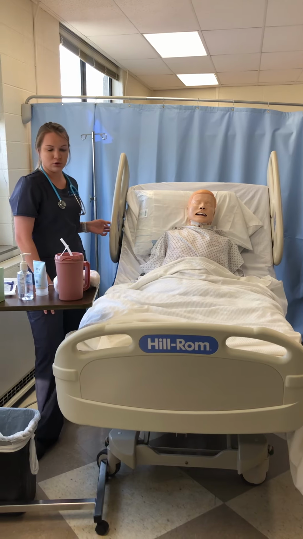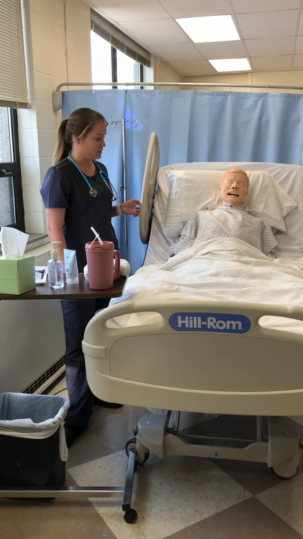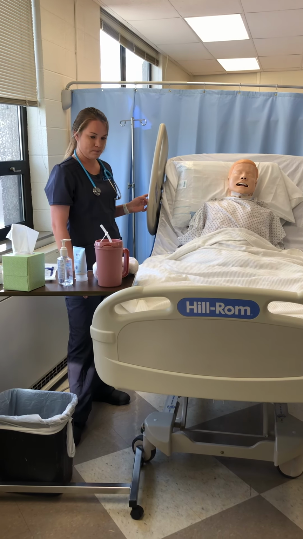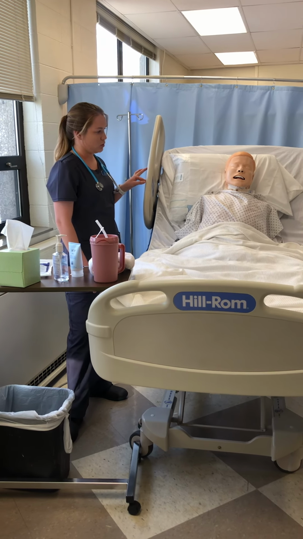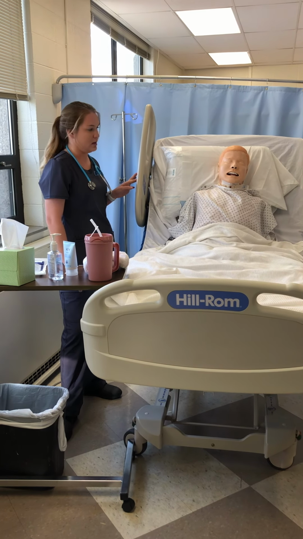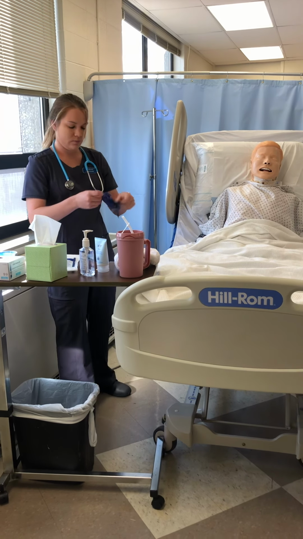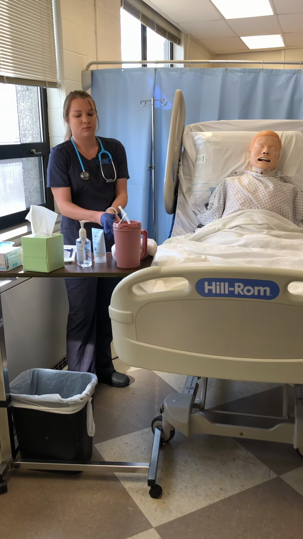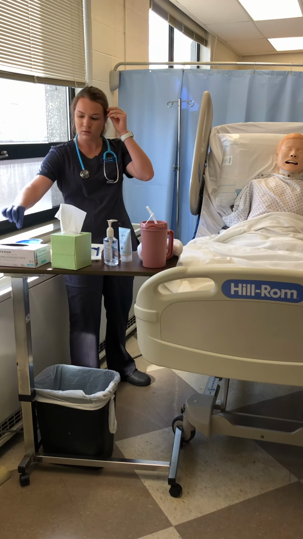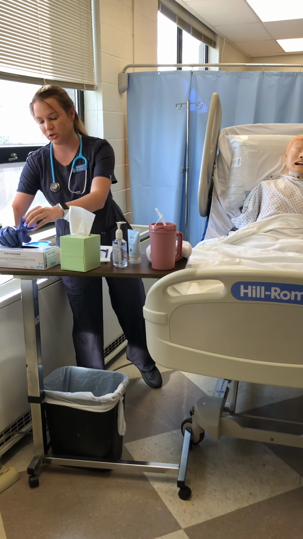I would close the curtain to provide for privacy on my way in. I'm going to put my bed to a good working height and assist my patient into the high Fowler's position. And I'm going to assess my patient.